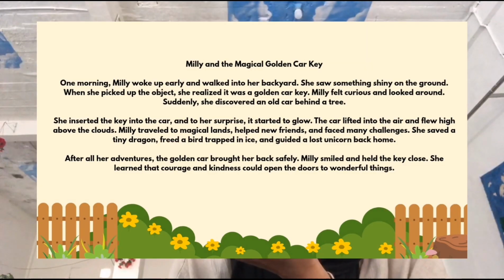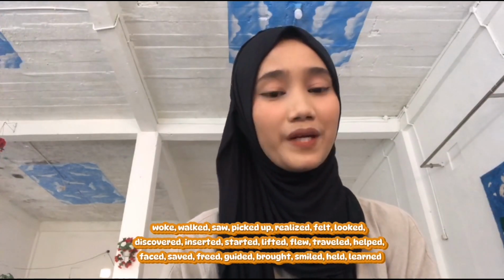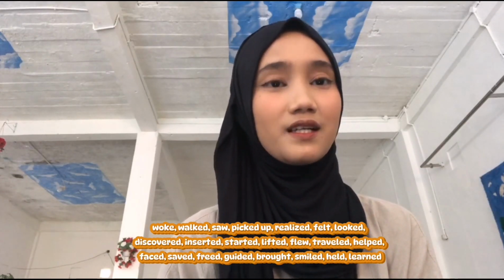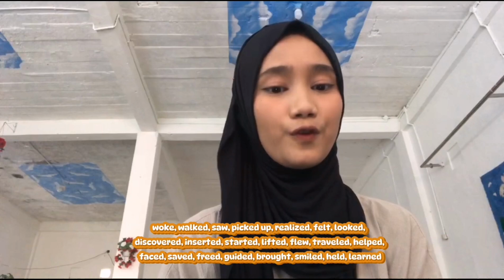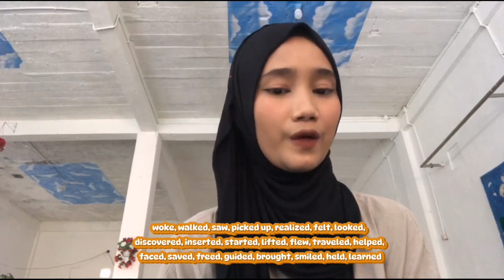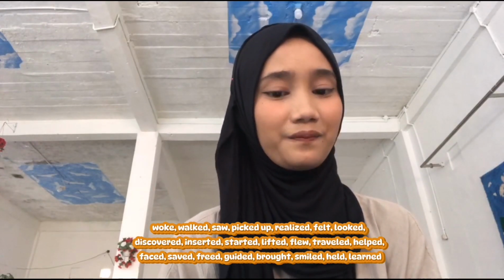Now, your task is to underline the verbs in this text. I will give you time and then tell you the correct answer. Okay, the correct answer is walk, saw, pick up, realize, felt, discovered, interested, started, lived, flew, held, traveled, faced, read, created, wrote, smiled, behave, and for the last one is learn.